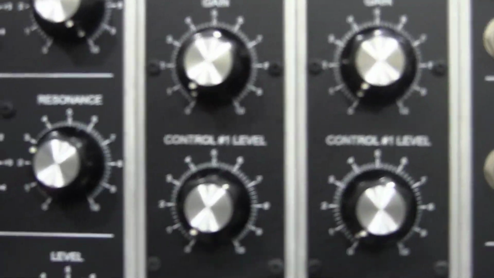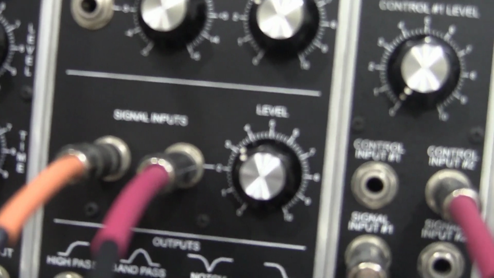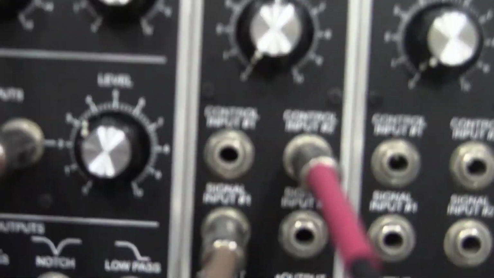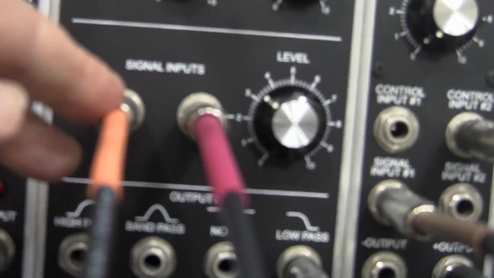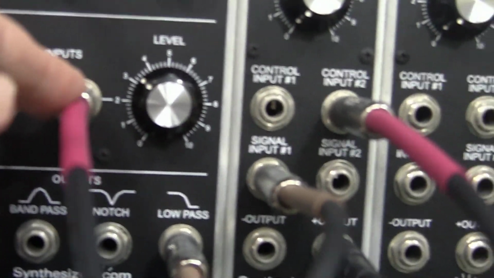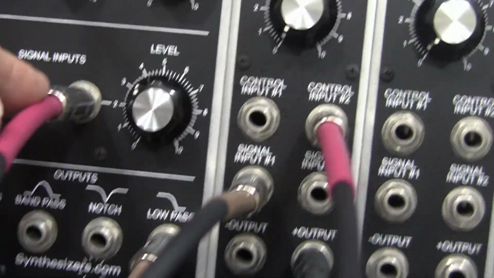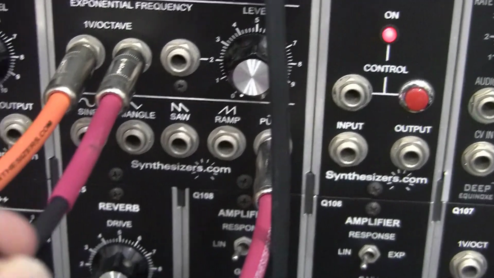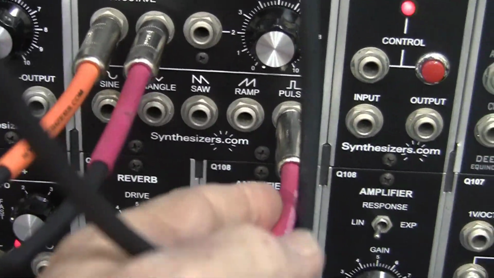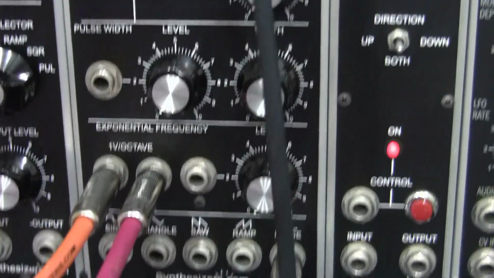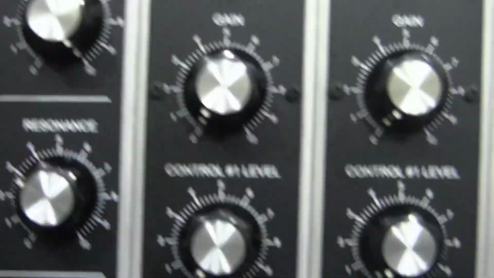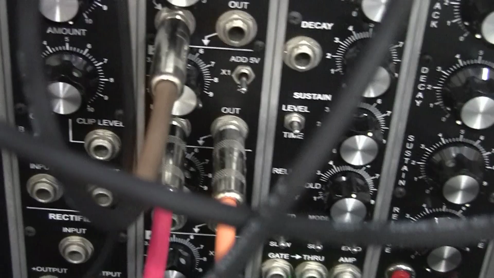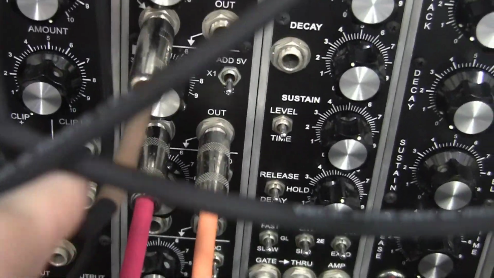Now here on the filter input, we have 2 inputs provided. One doesn't have any attenuator, and one has an attenuator, right? So the attenuator here is going to the pulse output of one of the oscillators, and the other unregulated input to the filter is going to our mixer down here, where we're only mixing 2 things really.